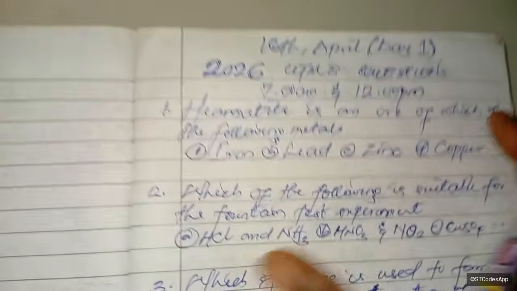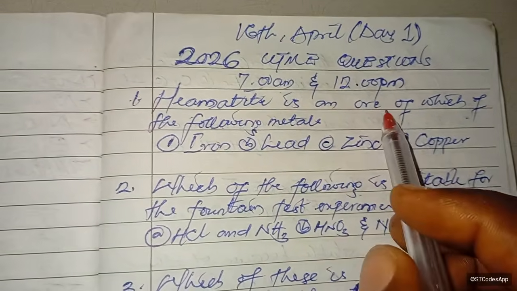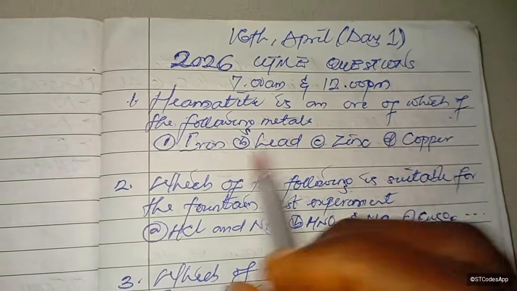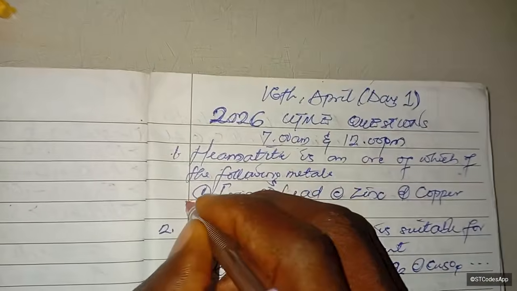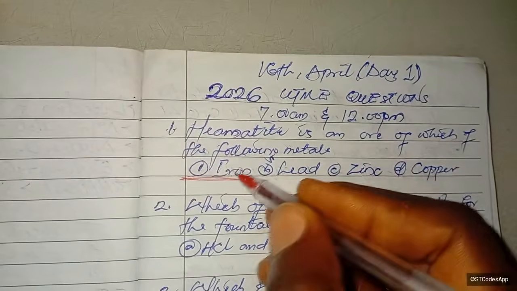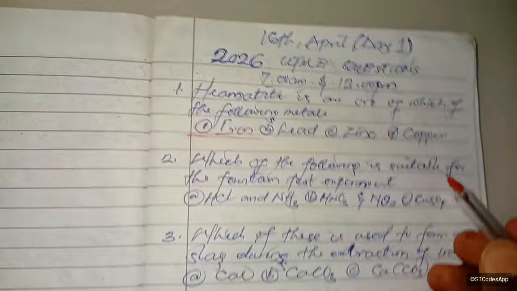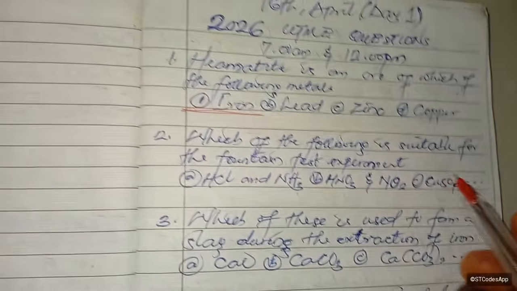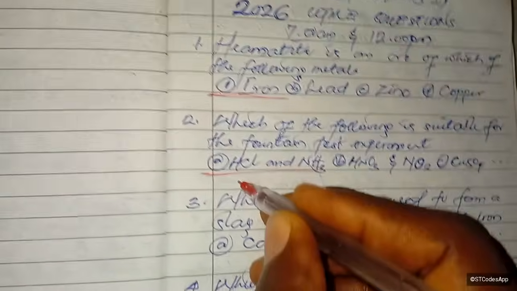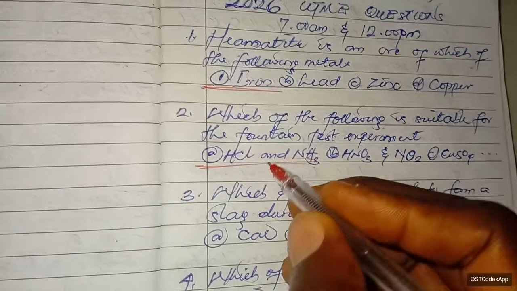Do you understand? So the first one is: hematite is an ore of which of the following metals? And the answer is iron. Hematite is an ore of iron. Which of the following is suitable for fountain test experiment? The answer is HCl and ammonia, hydrogen chloride gas and ammonia.